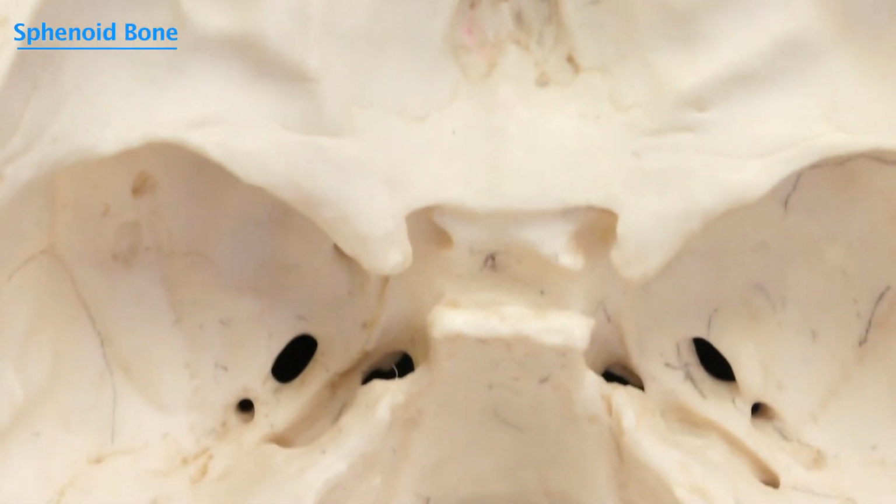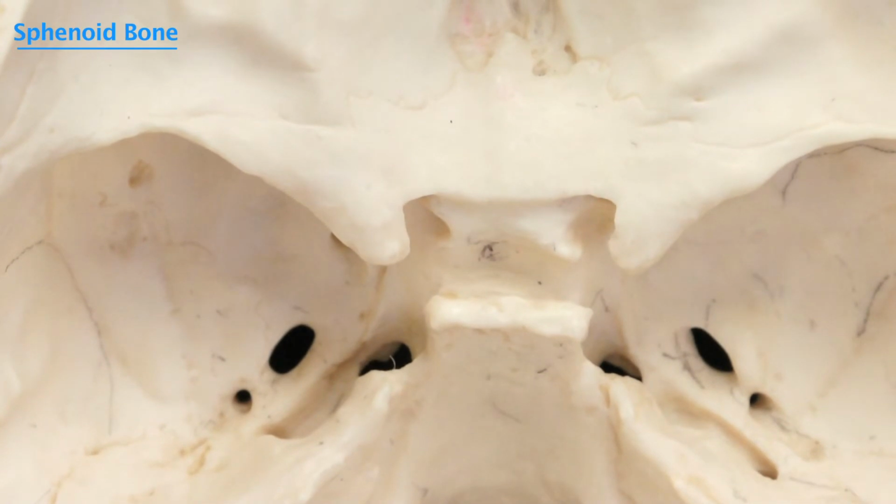On the sphenoid bone, we have the sella turcica, foramen ovale, which is the oval opening, optic canal, which is the opening to the eye socket.